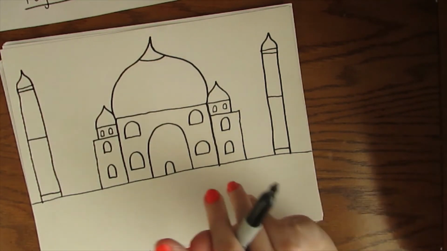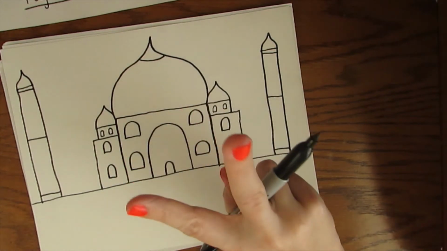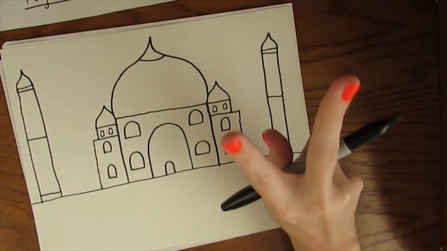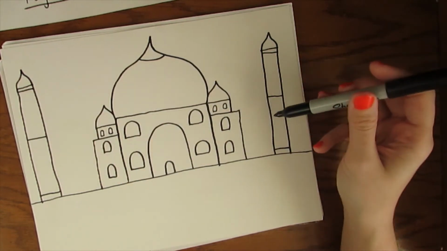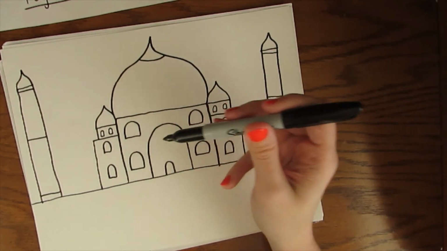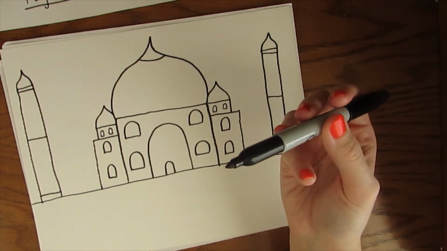Now, I said that there are 4 minarets in the Taj Mahal, which means we need to have 2 more. Simple math, sorry about that. Now, these ones are right alongside the main building. The other 2 are actually farther back. So how are we going to show that?